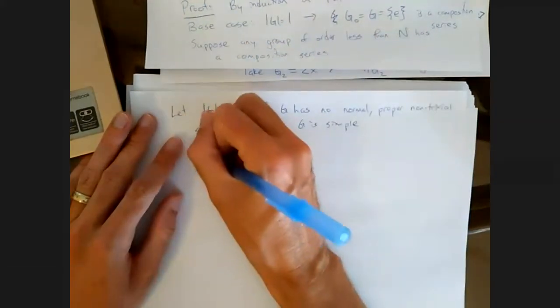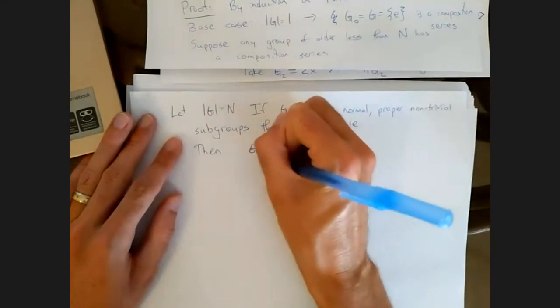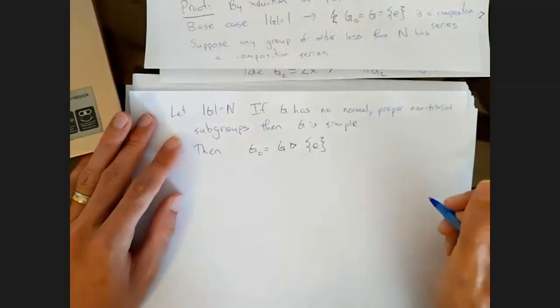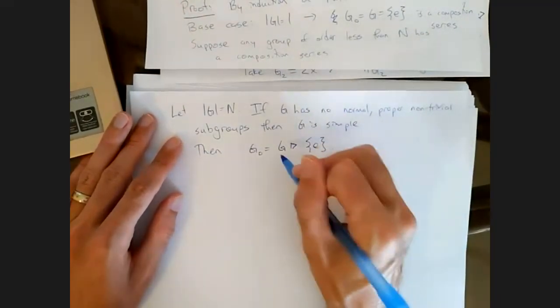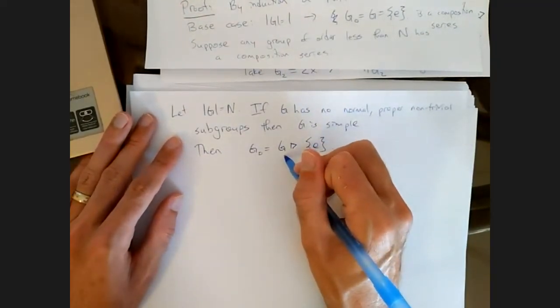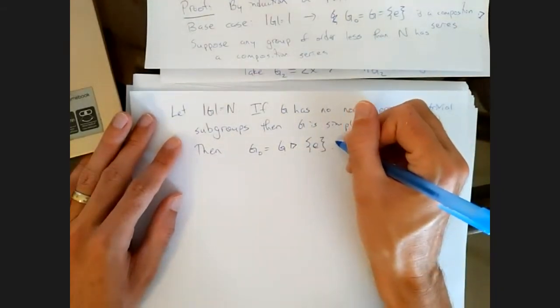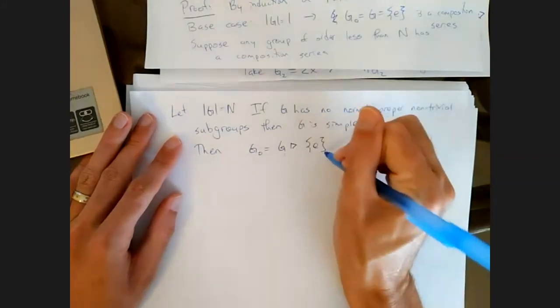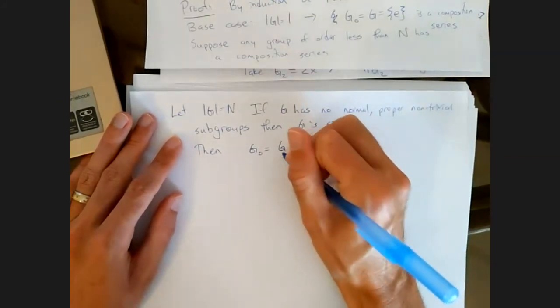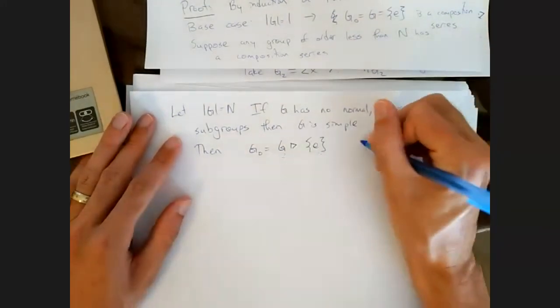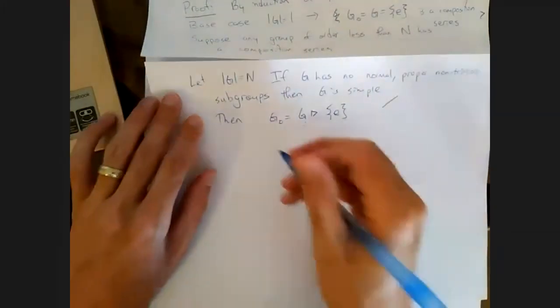Now if G is simple, then our composition series is this, because the trivial subgroup is just isomorphic to G. G is a simple group, so this is our composition series. We need each quotient to be simple, and G is already simple.